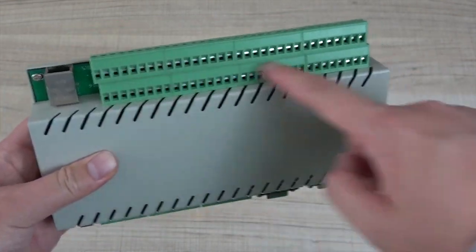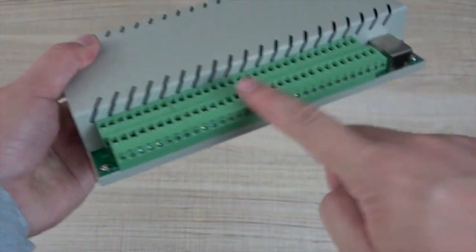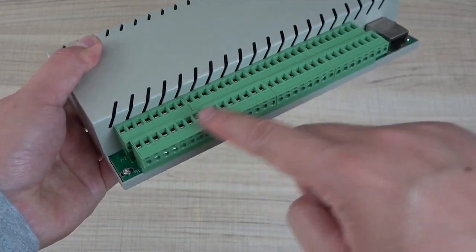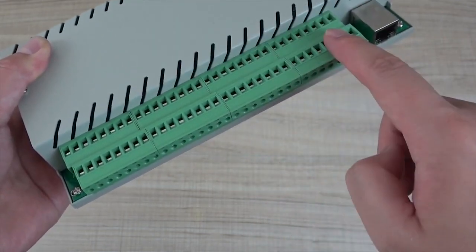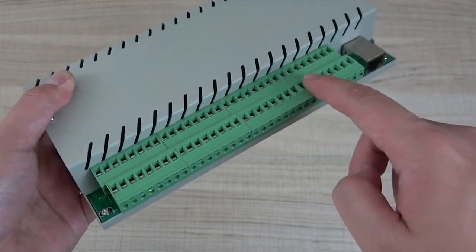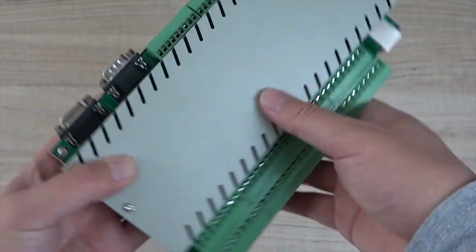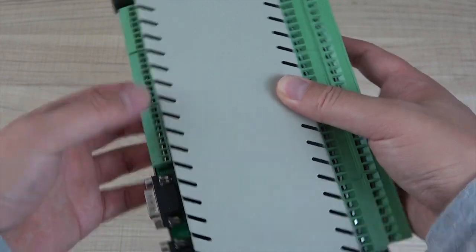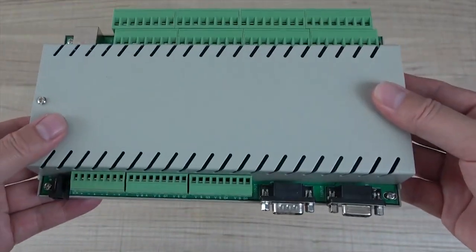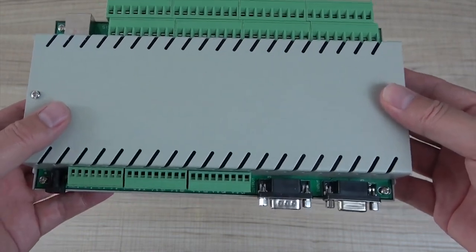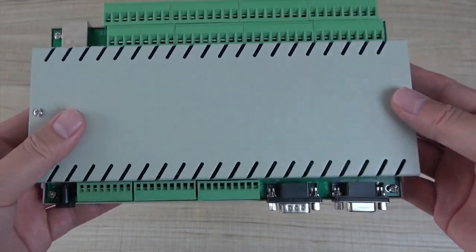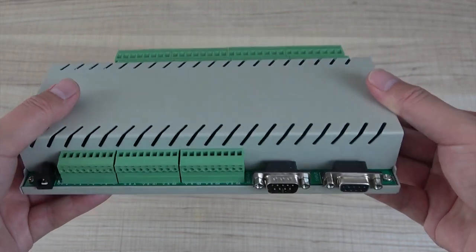And this is for the sensor input, many channels. This is analog for 16 channels, and this is digital input for 16 channels. So 16, 16, and 5 channels of temperature. The total can connect with 37 channel sensors. So I think it's enough for your home automation use.